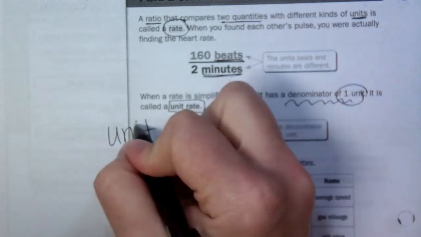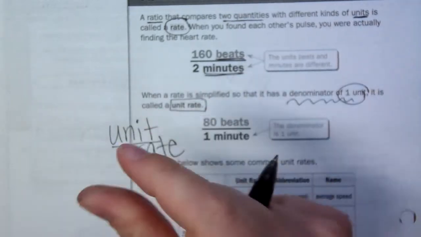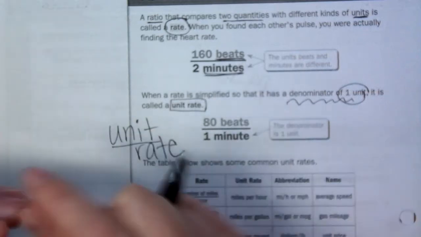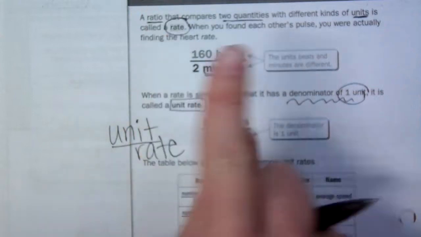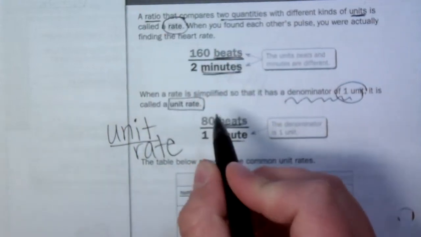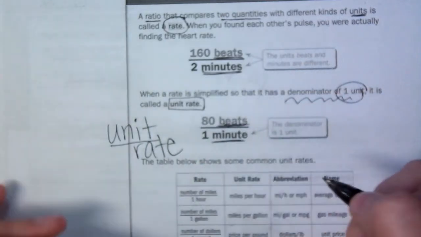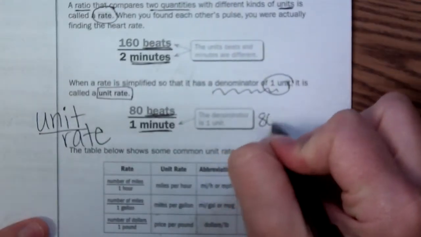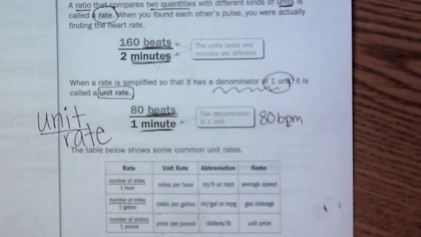Now, if it's kind of a foreign language to you, think about a unit as just something that you're measuring in. Units are more than one. A unit is just one. So if we figure out how many somethings are in one something else, like it was 80 beats in 1 minute, then we usually say the rate as a unit rate. Like we usually say 80 BPM, beats per minute, right?